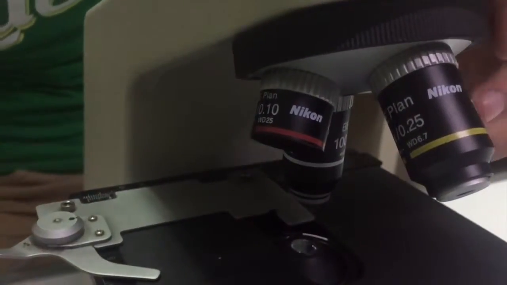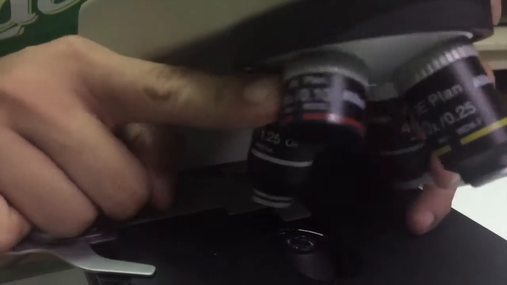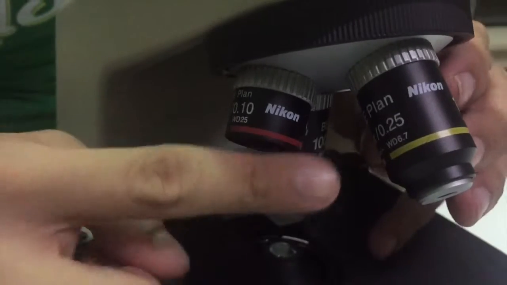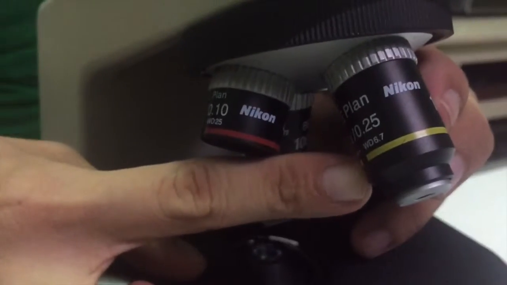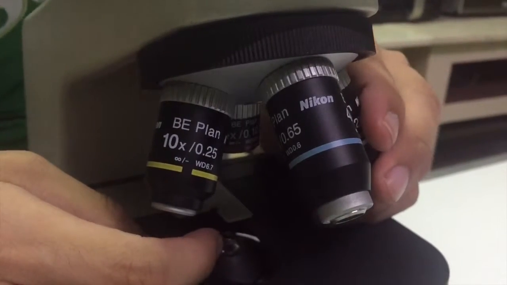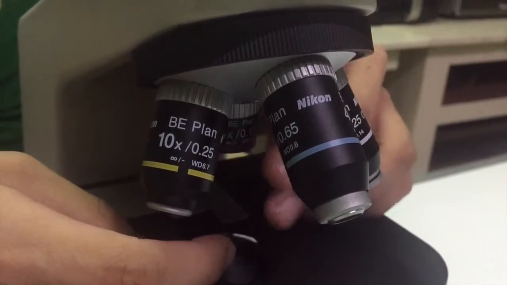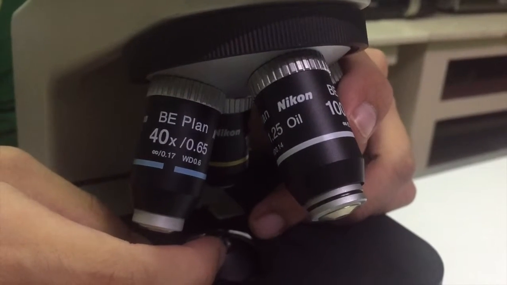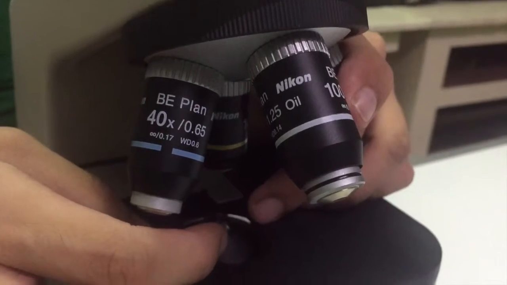The objectives of the microscope are 4 kinds. First is the scanner, which magnifies the object 4 times. Next is the low power objective, or LPO for short, which magnifies the specimen 10 times. The high power objective, HPO, magnifies the specimen 40 times. And the OIO, which stands for oil immersion objective, magnifies the specimen 100 times. So now we know the parts of the microscope.